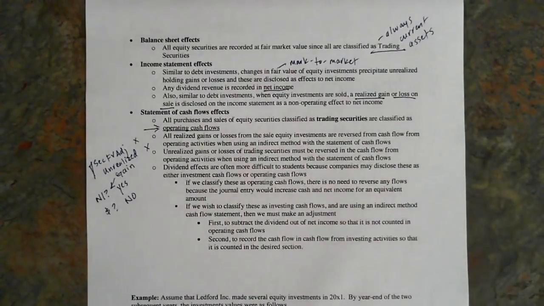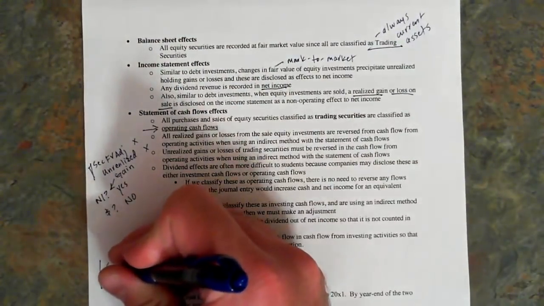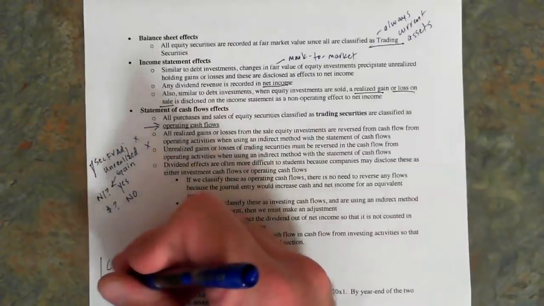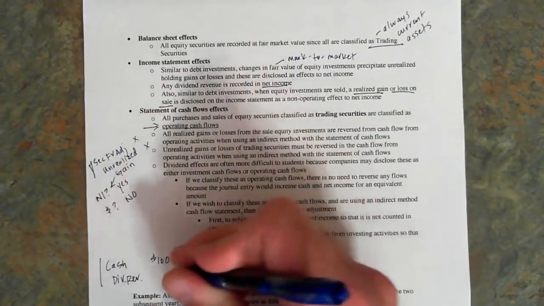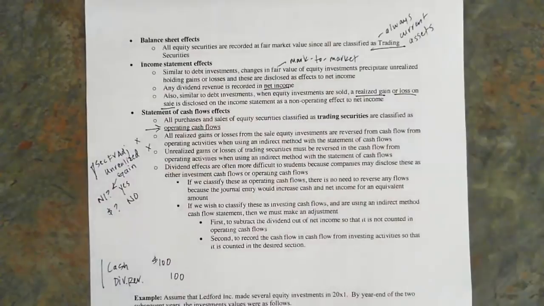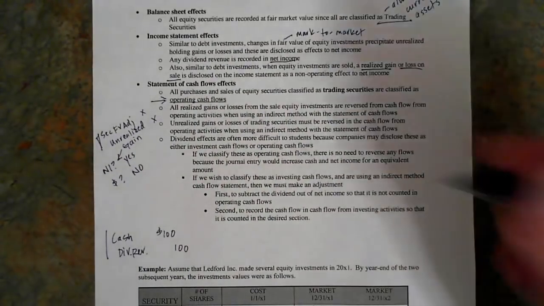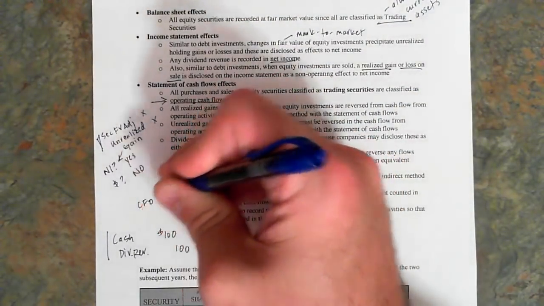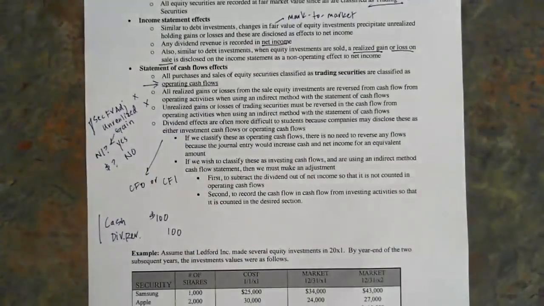Now, the one part of this that tends to trip some students up is when we talk about dividends. When we're paid these dividends, remember, we record them as dividend revenues. So the basic journal entry is cash, we'll say $100 dividend just to make up a number, and then we'll record that as dividend revenue for $100. The thing that messes students up is that there's an option. You can record dividend effects as either CFO or CFI, wherever the company would like to depict them.